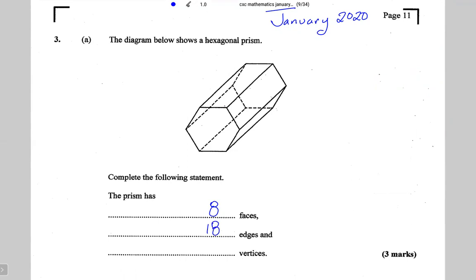Vertices, these are the vertices. It's where the lines meet. There are 6 at the top and there are 6 at the bottom. So this thing has a total of 12 vertices.